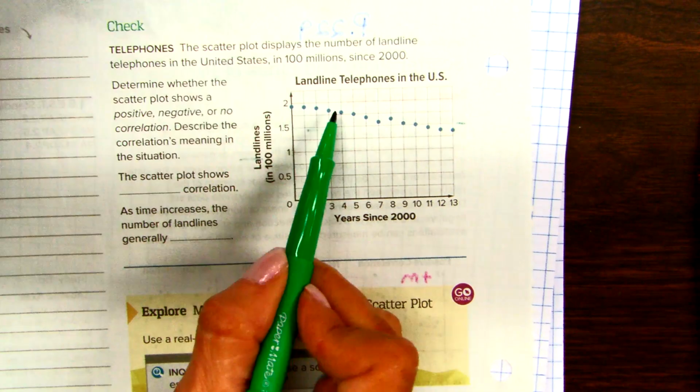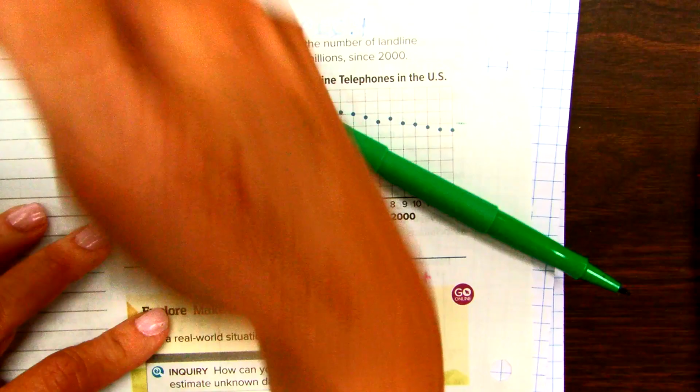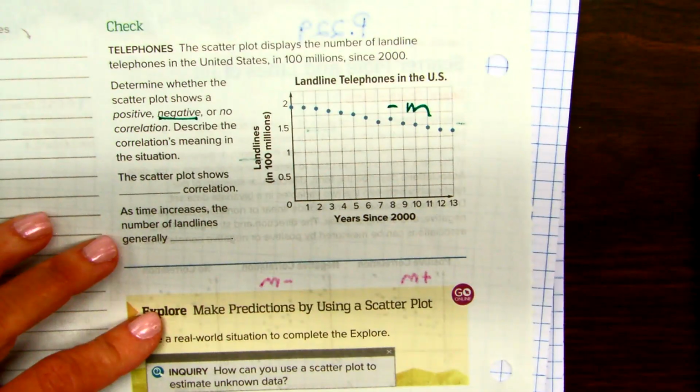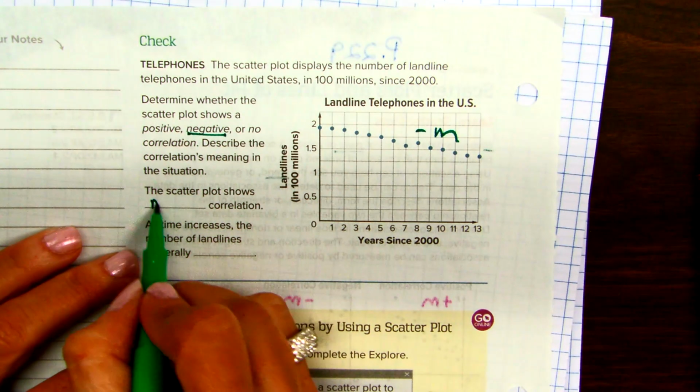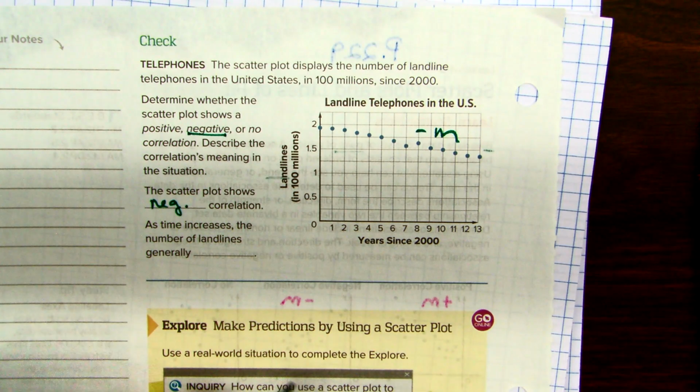That is showing a negative, right? Look at it. It's trending to have a negative slope. So that's called a negative correlation. Big words for just a negative slope. So negative correlation. So for the second part of the homework, let's pretend that it's not there.